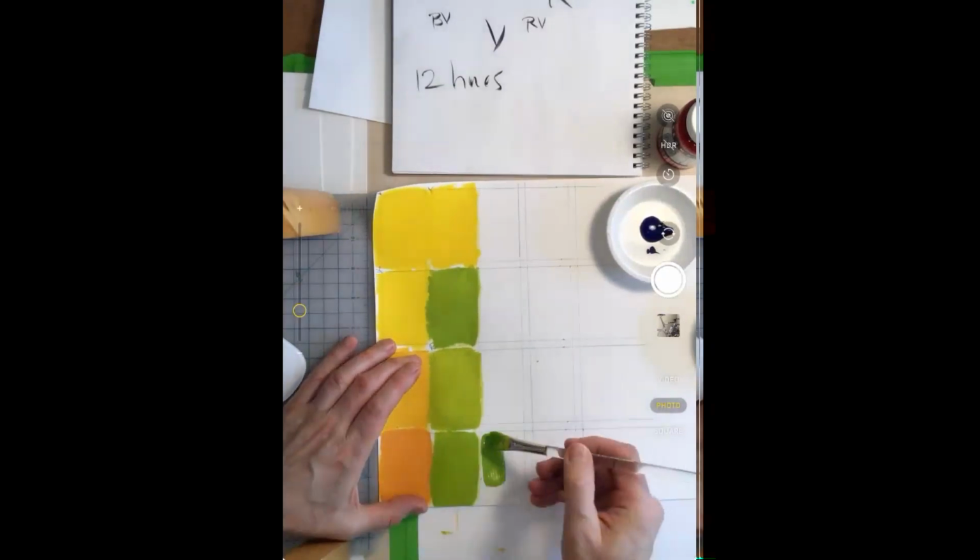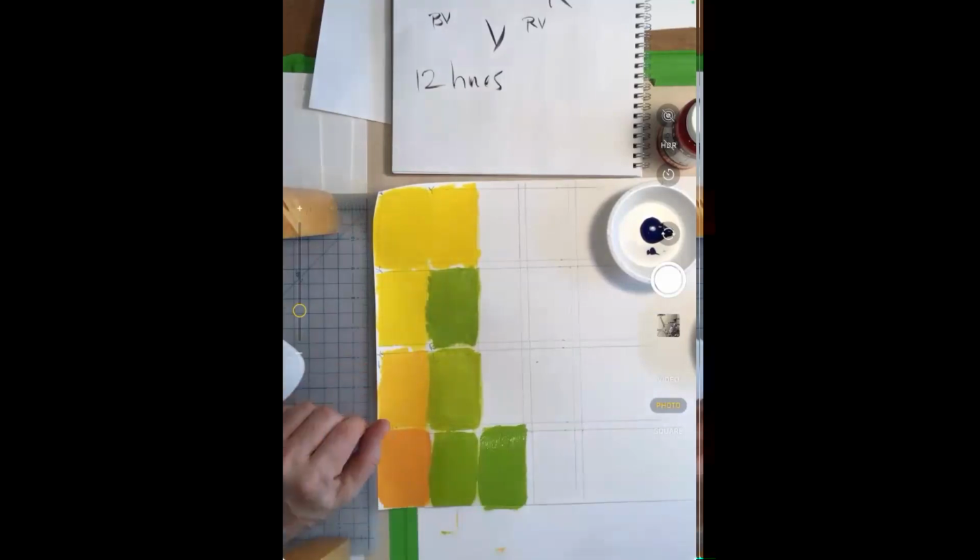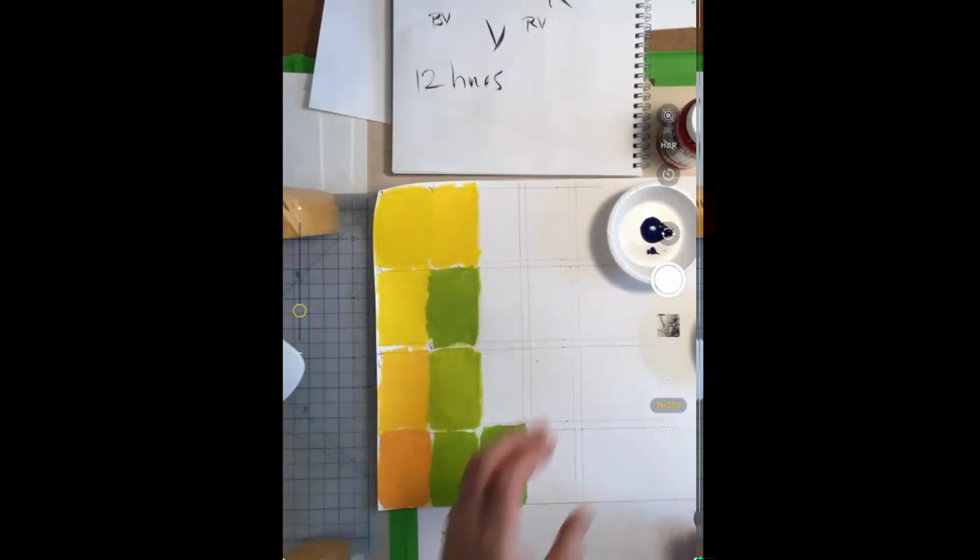And if I paint this next to this one, there. So one problem I see students run into is if you don't have enough paint on the brush, you can't really get an opaque or solid sample.